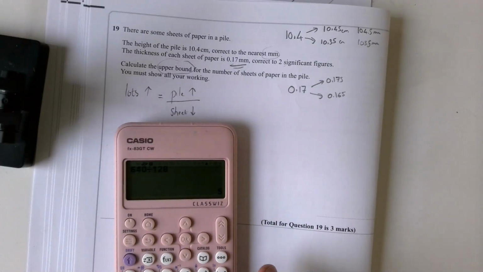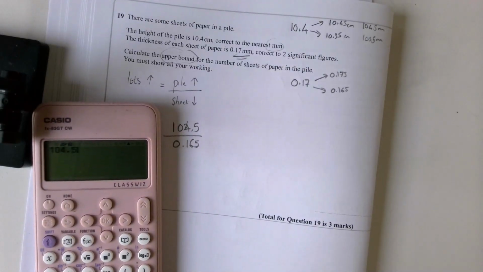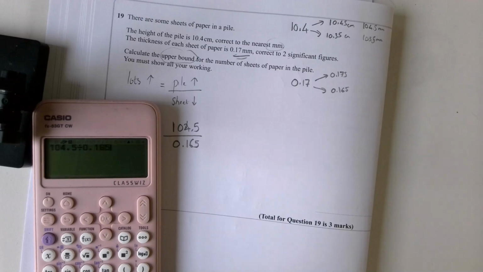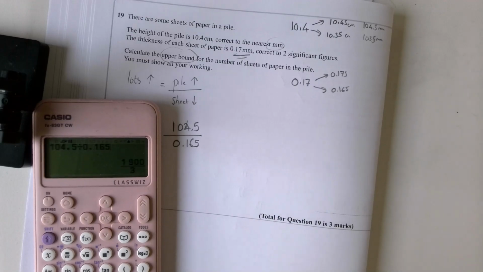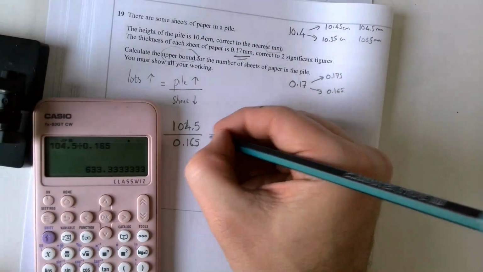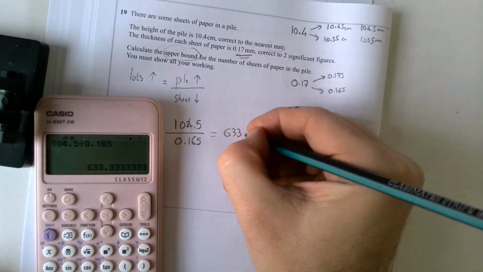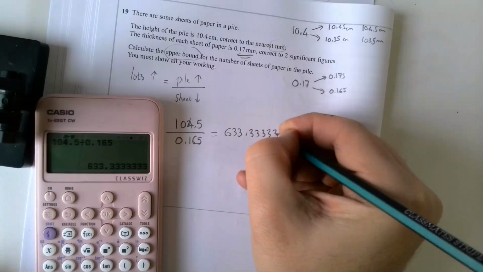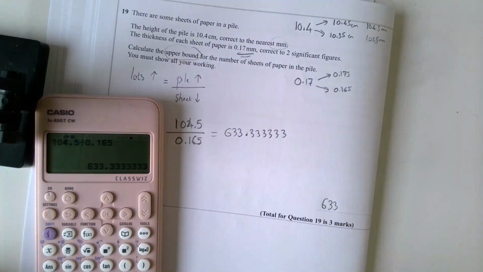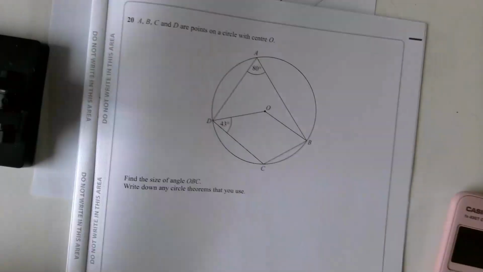So 104.5 divided by 0.165, and that gives me an answer of 633.3333. Okay, you're welcome, Mr. Corin. Look at me being a good example. Right, so I've got all those decimal points, so 633.